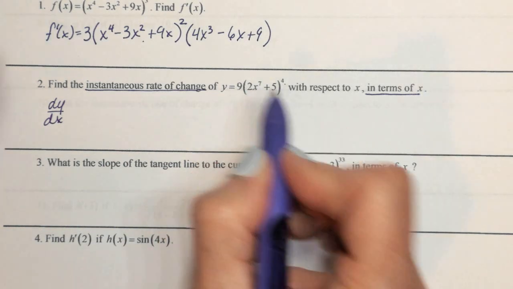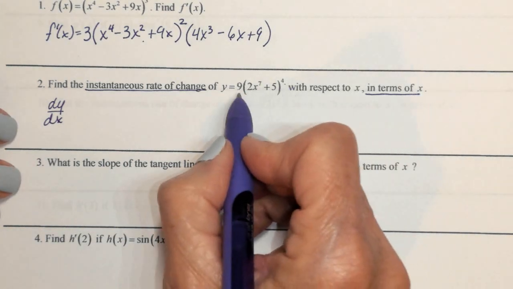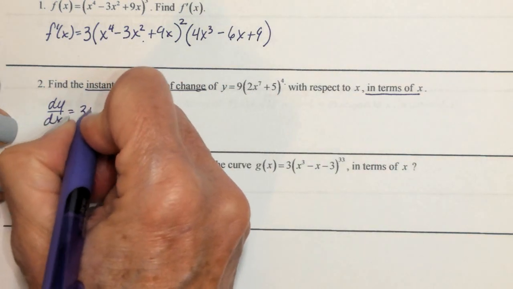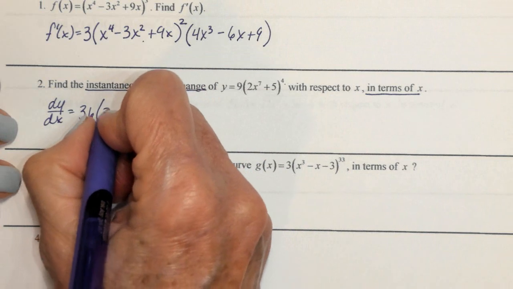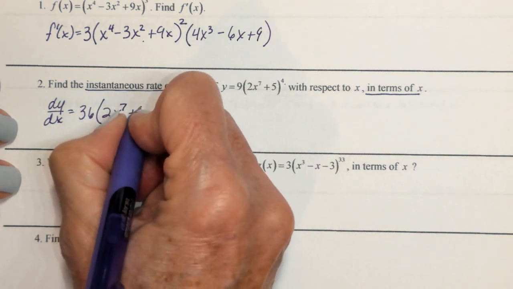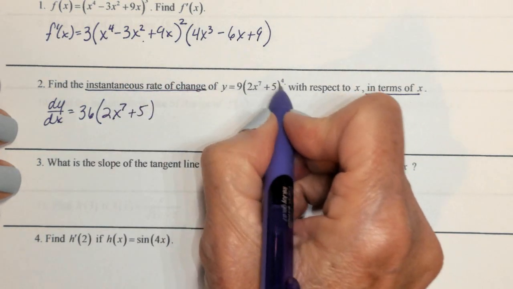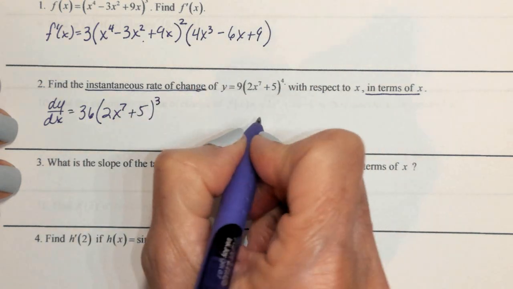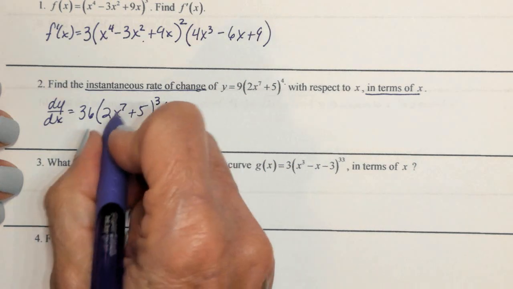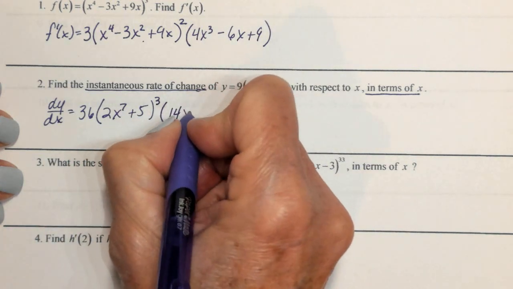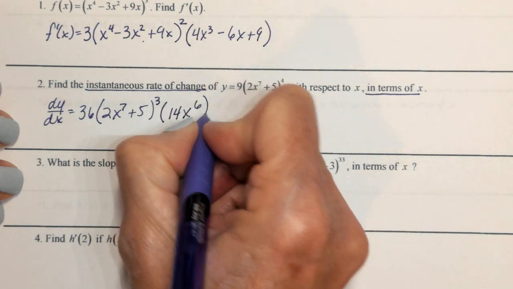4 times the 9. We go to do the outside first. 4 times the 9 is 36. Keep your parentheses the same. 2x to the 7 plus 5. Reduce your power by 1. We're just using the power rule there. Reduce your power by 1. And then multiply by the derivative of the inside. 14x to the 6th.